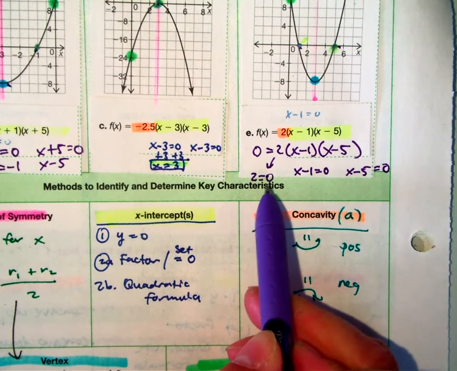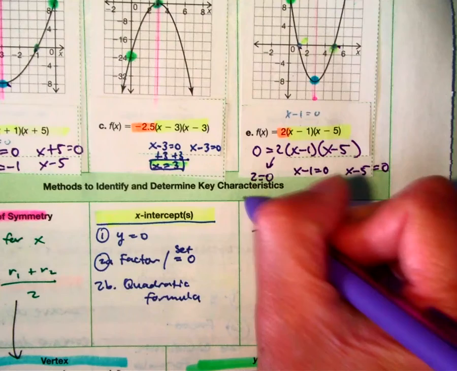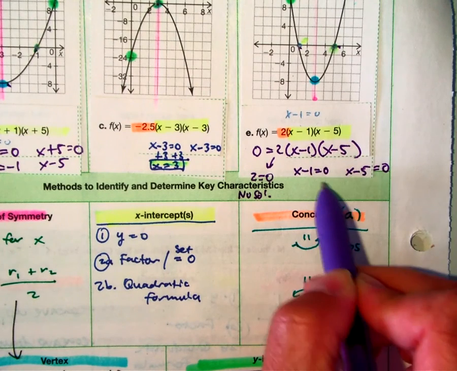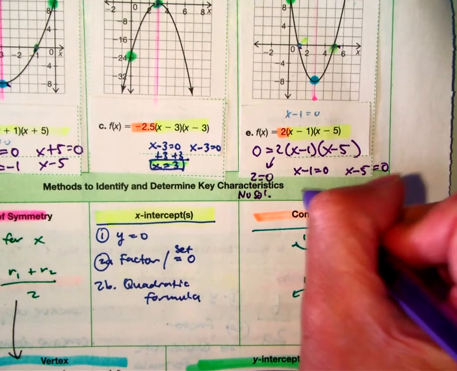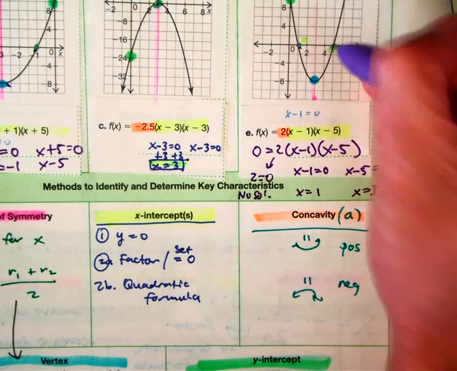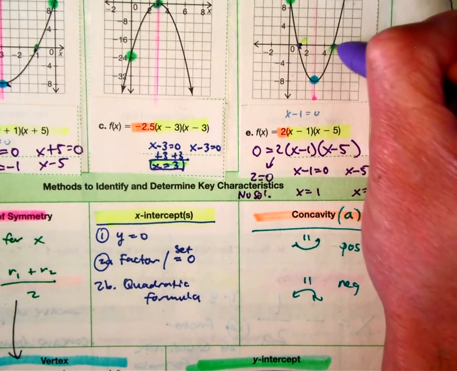Class, can 2 ever equal 0? No, so this part here is a no solution. How do you solve for x here? x equals 1 and x equals 5. And those are our 2 points here and here.